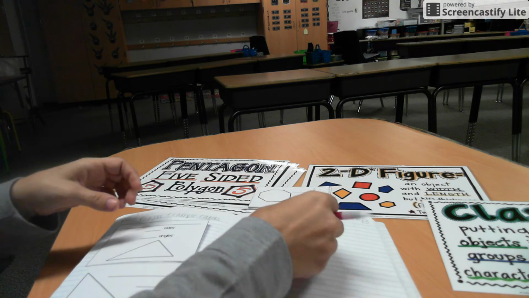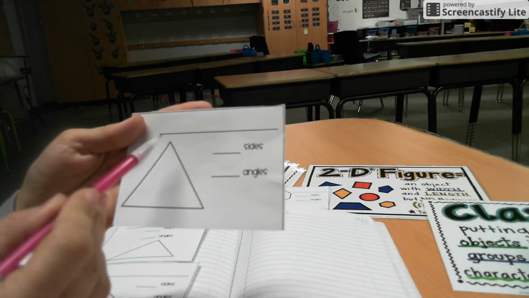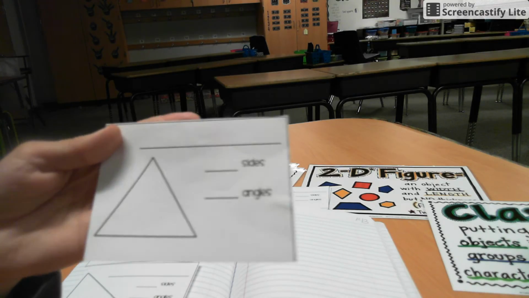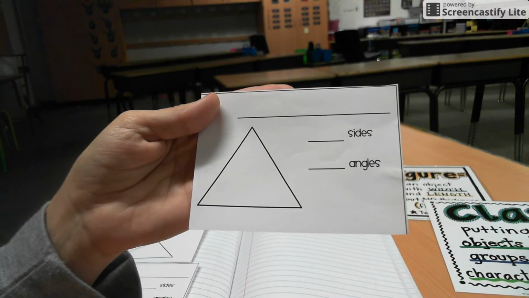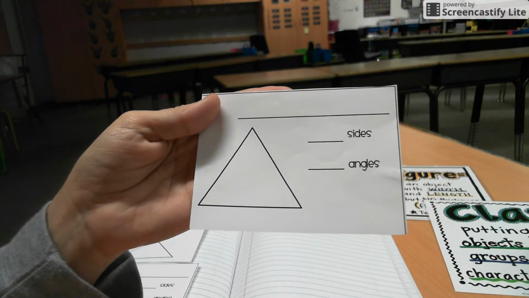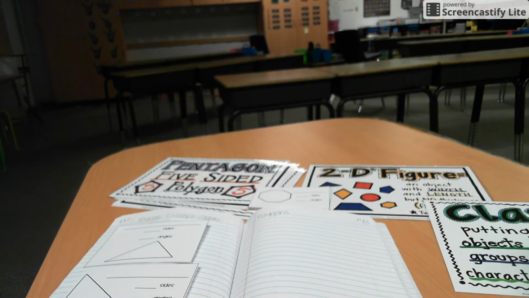All right, so I'm going to start with my triangles. I have 3 triangles here. This one, all my sides look like they're the same. All my angles look like they're the same. If it's 3 equal sides and 3 equal angles, what kind of triangle is that? Equilateral. So we're going to write that at the top.